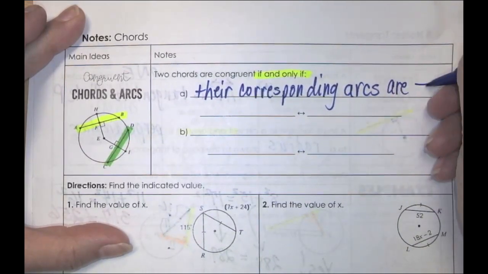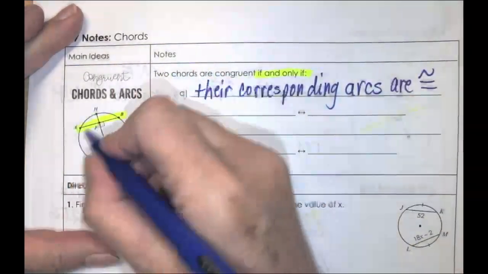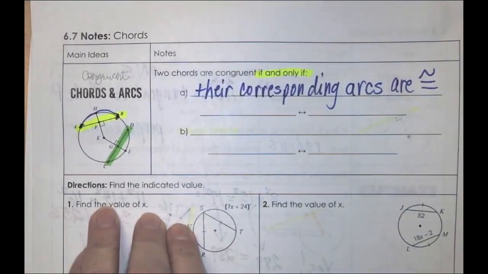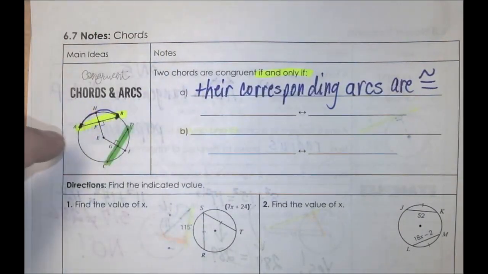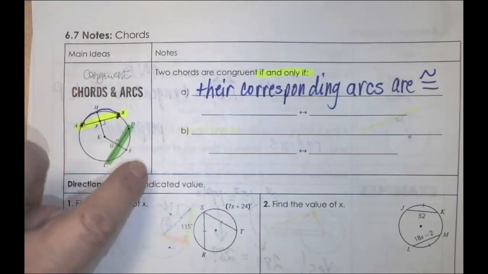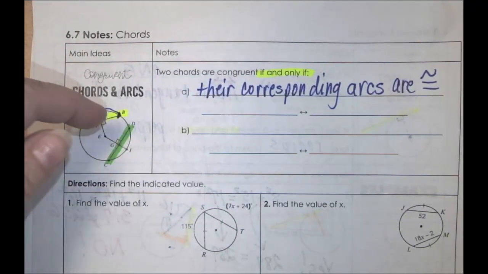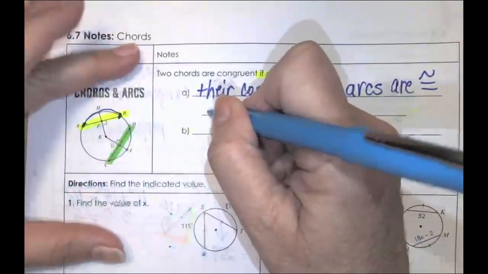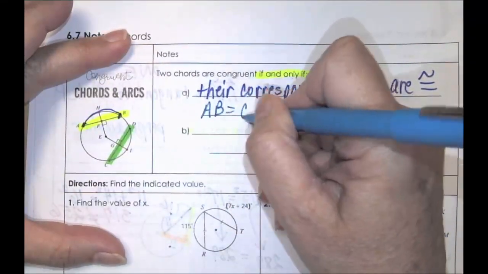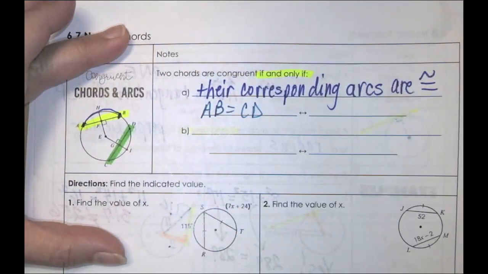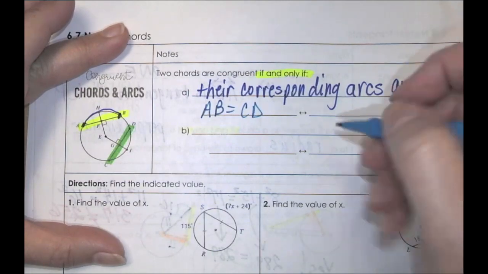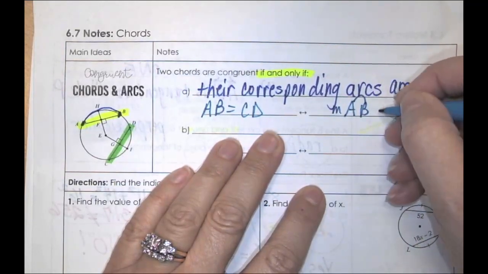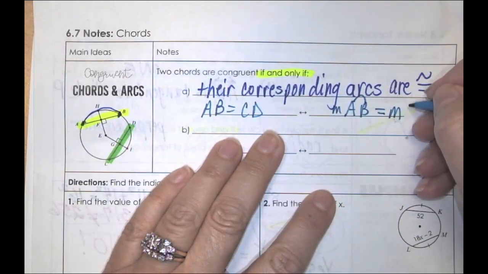So when you have a chord, it cuts an arc out of the circle. So if the chords are congruent, then the arcs are congruent. If the arcs are congruent, then the chords are congruent, because it's if and only if. So in this example, the measure of AB equals the measure of CD. So they're congruent because their measures are equal. So if that's true, then the measure of arc AB is equal to the measure of arc CD.